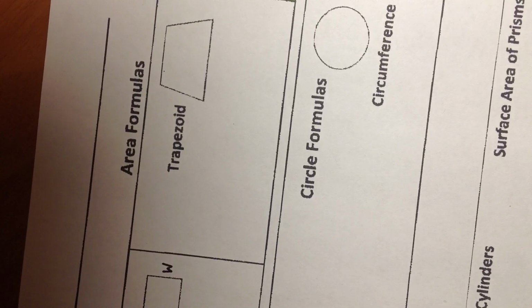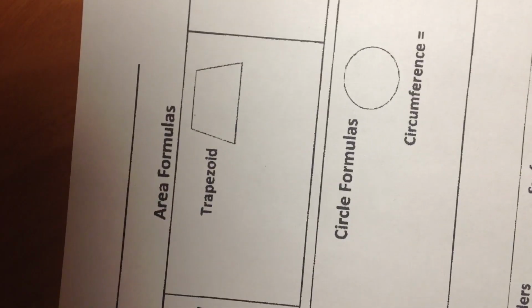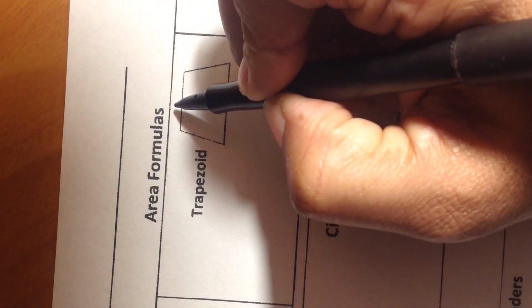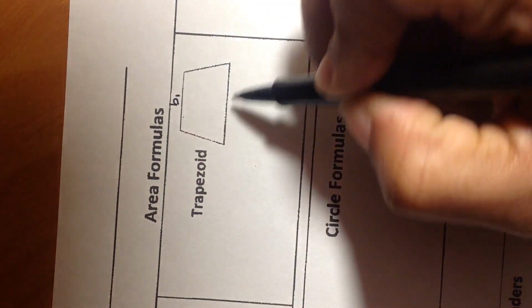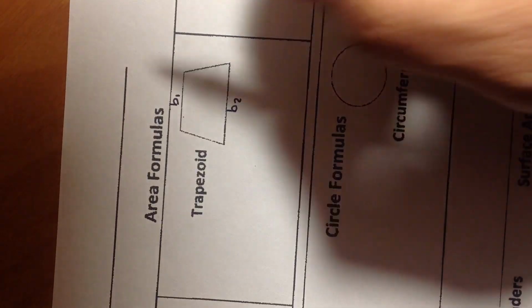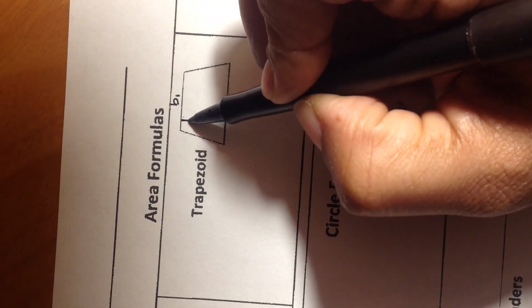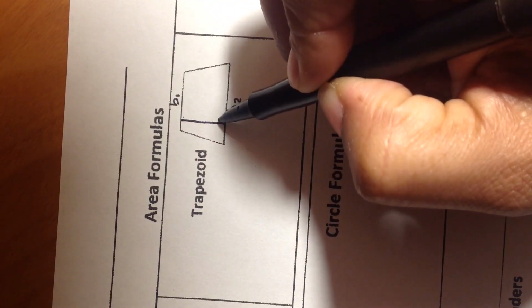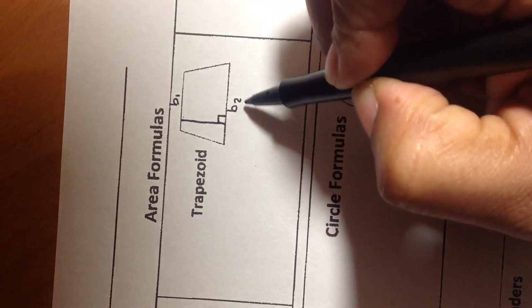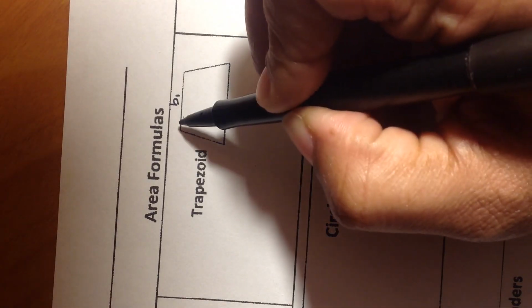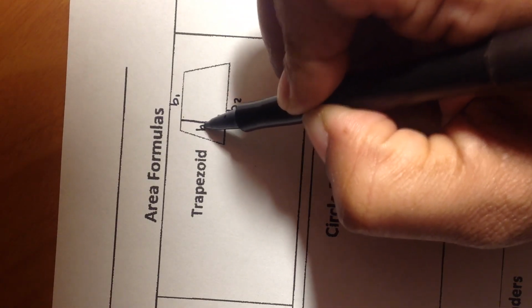Next, we have our trapezoid. Here we have our trapezoid, and this would be my base 1, my base 2. You need to know the height from top to bottom. That height is perpendicular to the base, actually to both of the bases, and this would be my height.